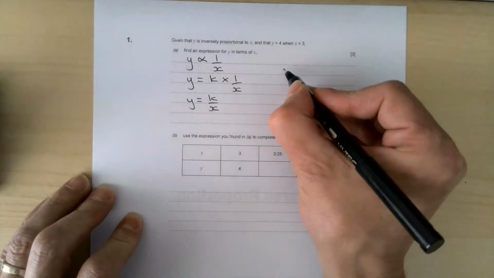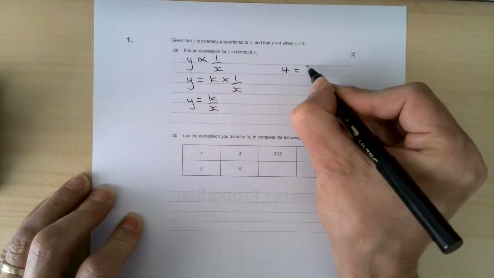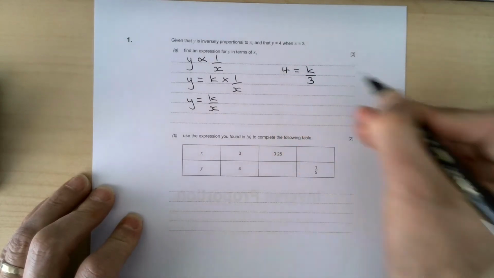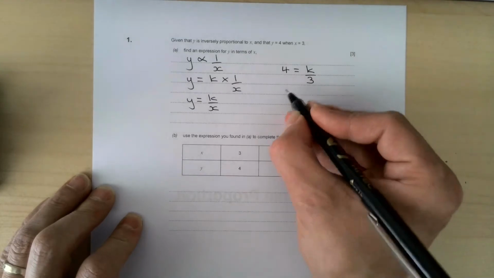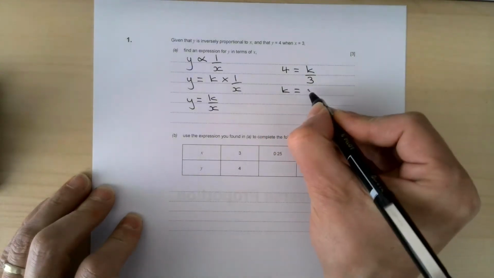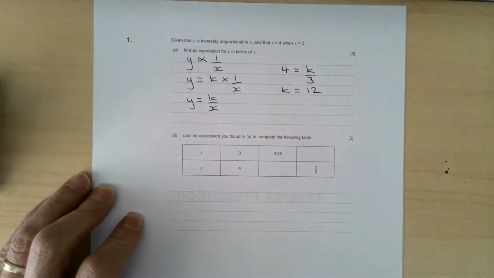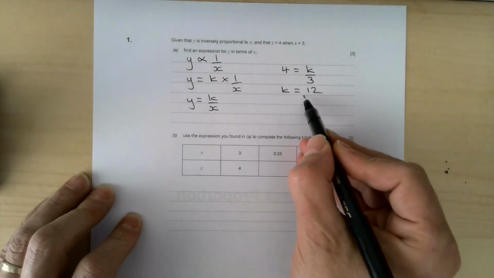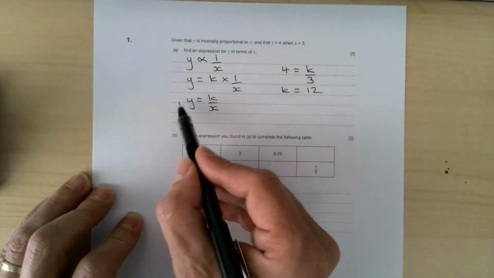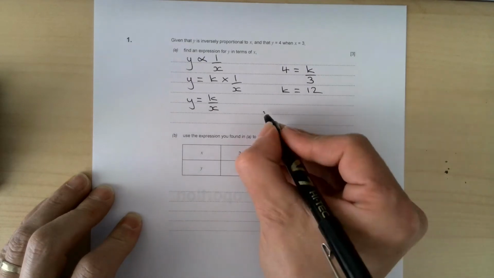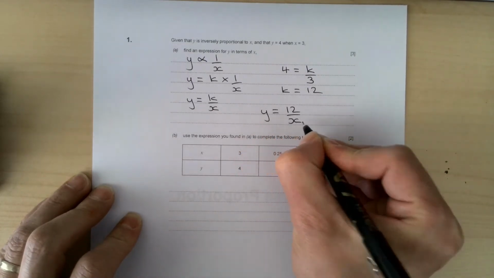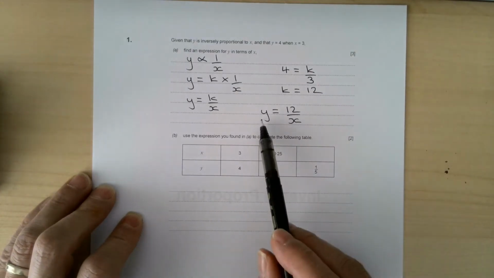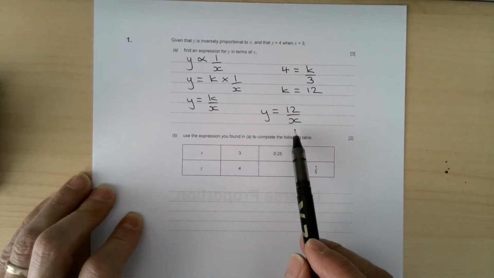y is 4, so 4 equals k over 3. And multiply by this 3 to remove it. We'll get k on its own then. So k equals 12. Then using the proportionality constant, we put it back into our equation here. So y equals 12 over x, and there's our expression for y in terms of x.